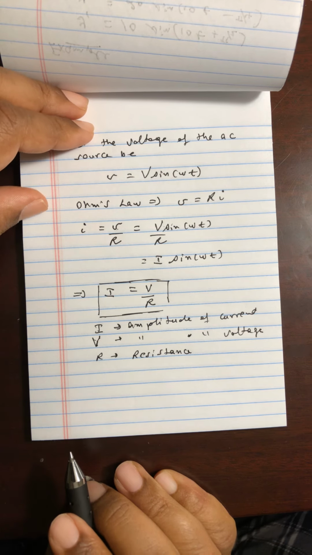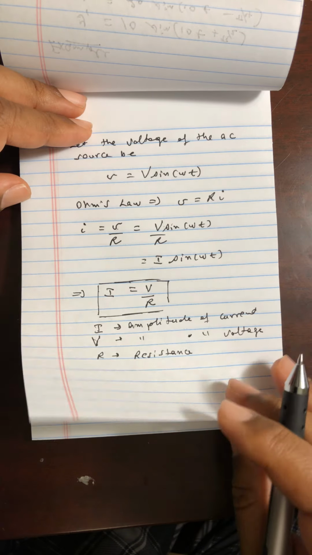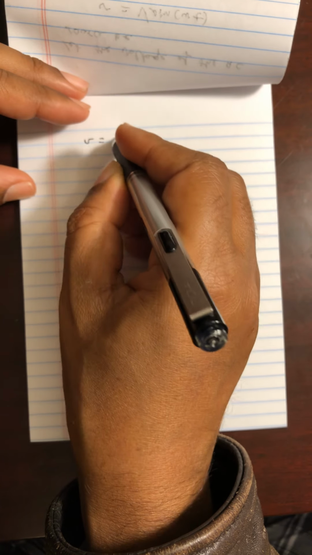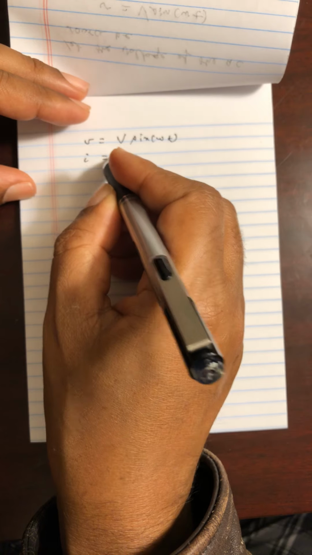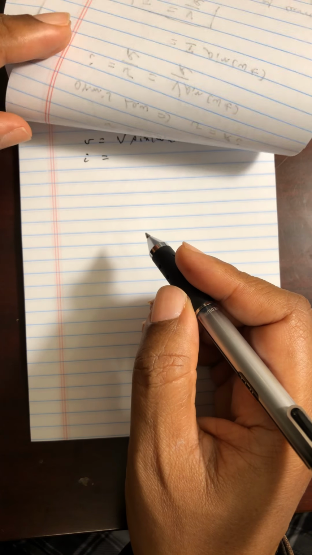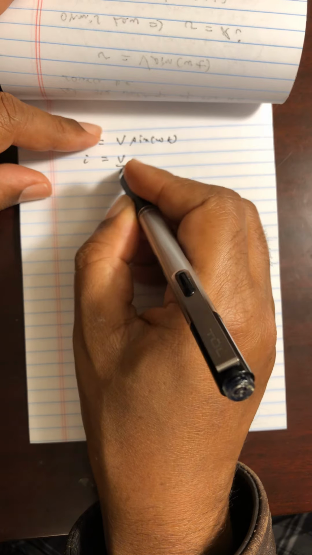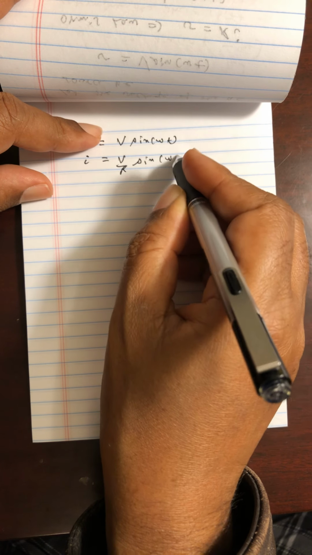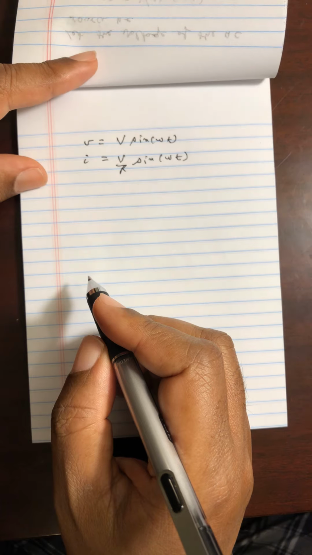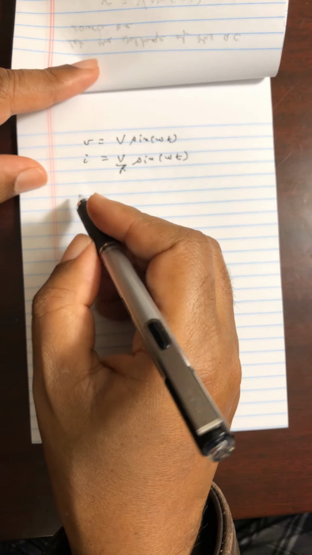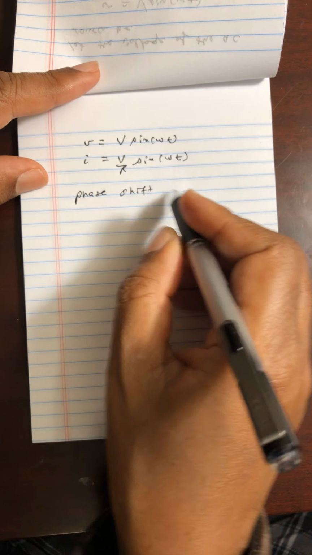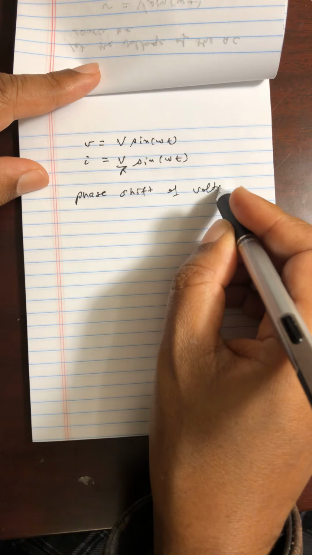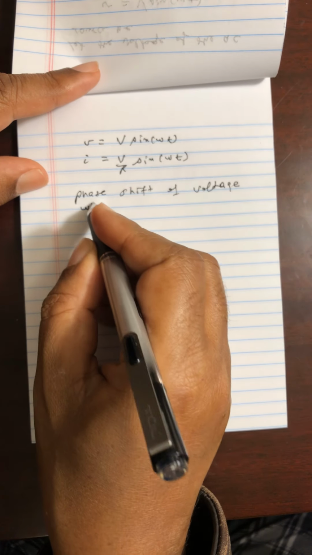All right, now let's look at the phase shift. Okay, so what we have is v equals V sine omega t, and then we have the current equals V over R times sine omega t. Okay, so let's look at the phase shift of voltage with respect to current.